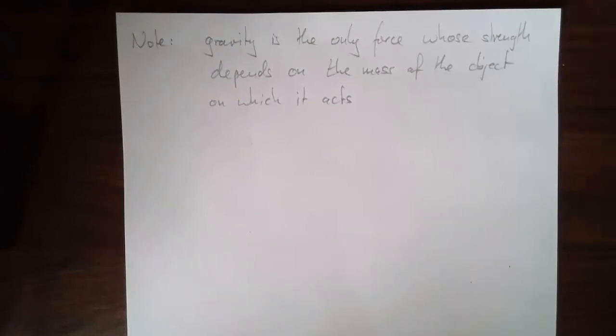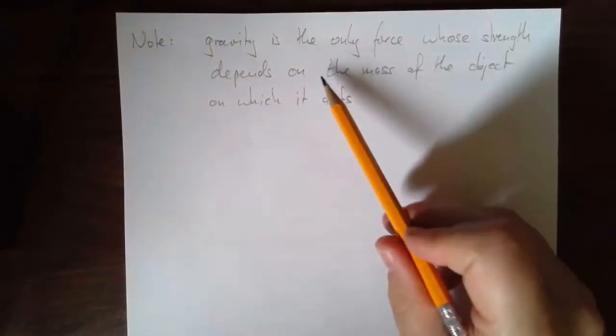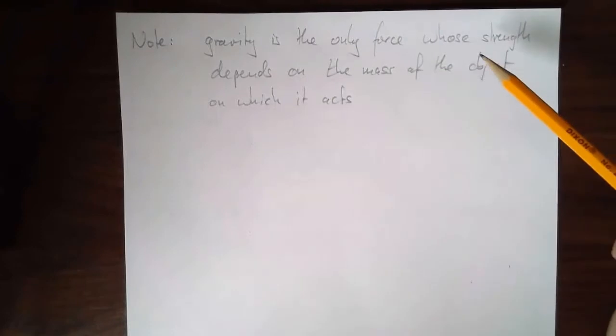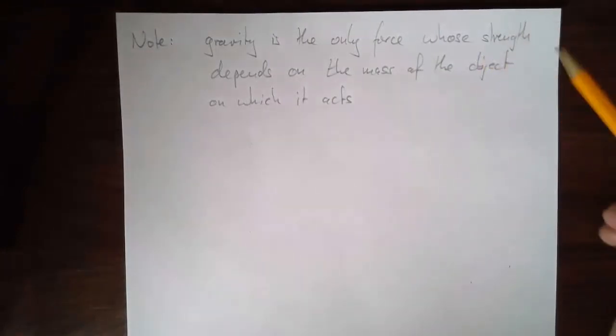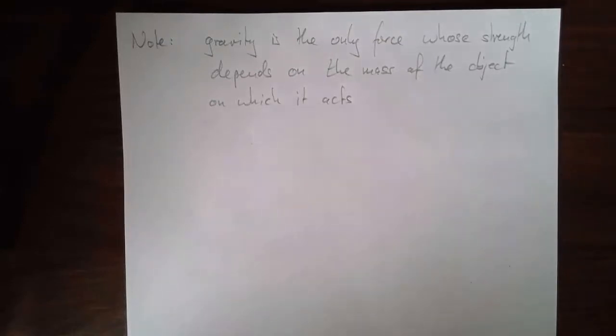So take a note then of this. Gravity is the only force whose strength depends on the mass of the object on which it acts. This makes gravity a very special force. There's no other force that does that. There are things like, say, electrostatic forces. They depend on a property of the object on which they act, namely what's called electric charge, but not on the mass, for example.